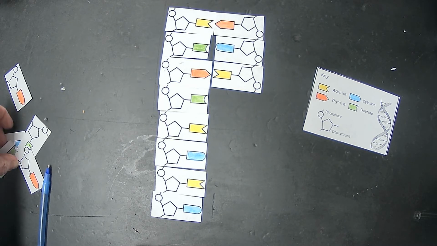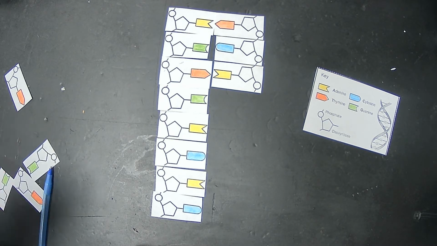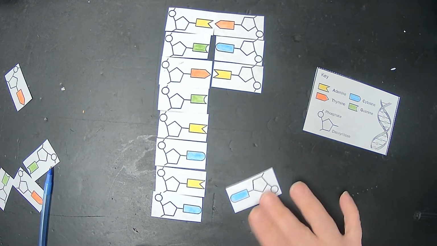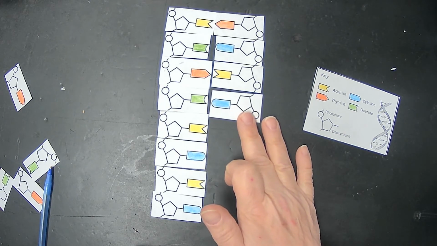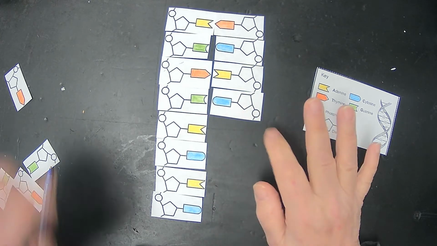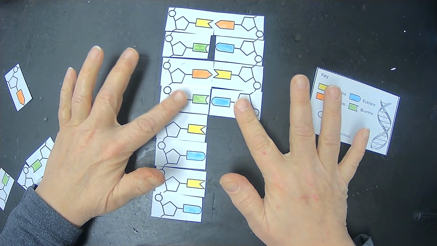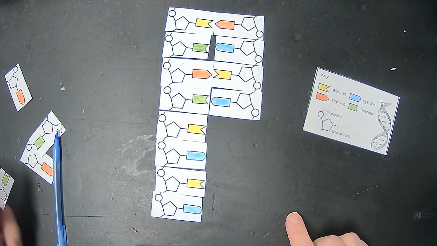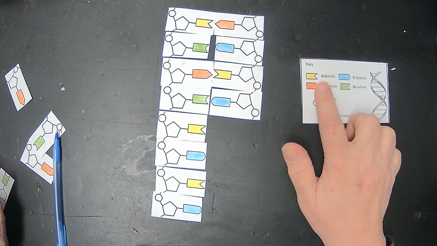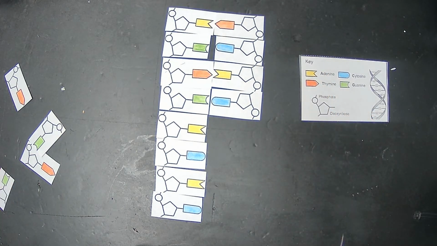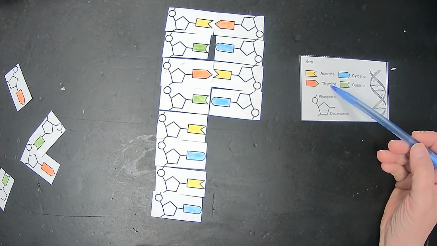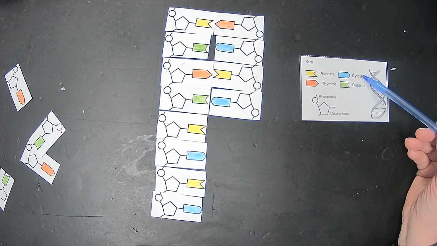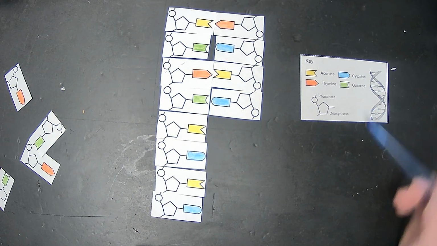And so what I'm doing here is something called complementary base pairing. That means that the shape of the bases has to complement or match each other, right? Which is why adenine here, my yellow one, can only ever base pair with thymine, and cytosine, the blue one, can only ever base pair with guanine.